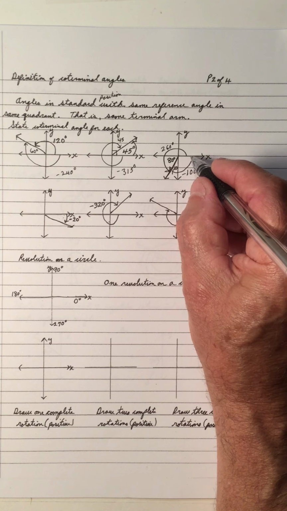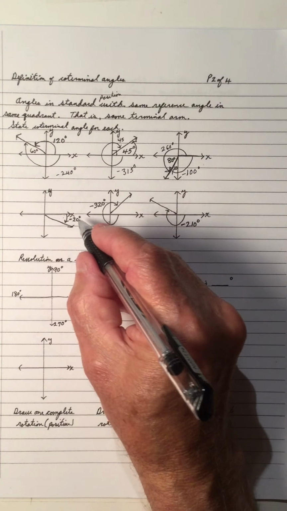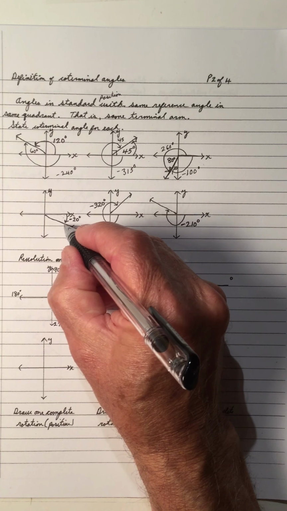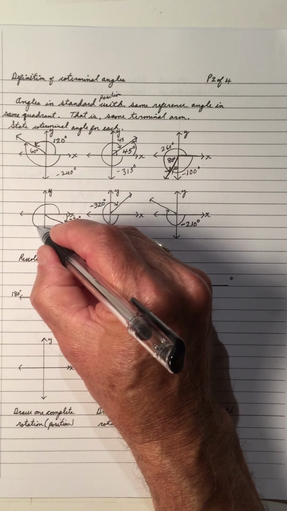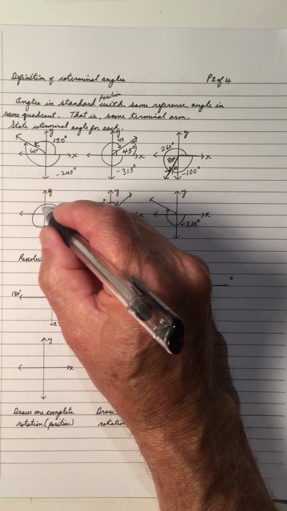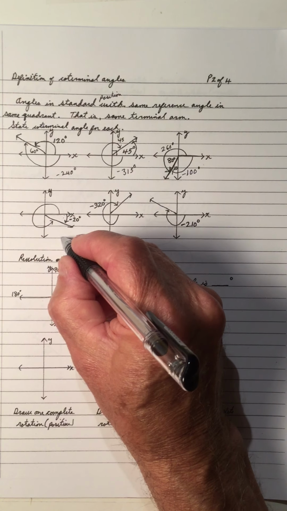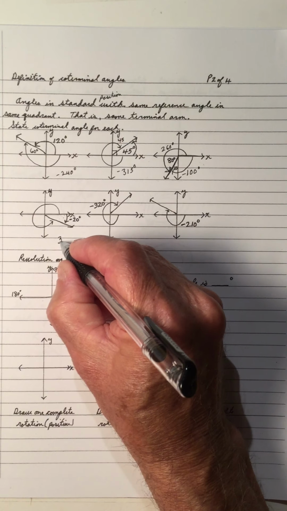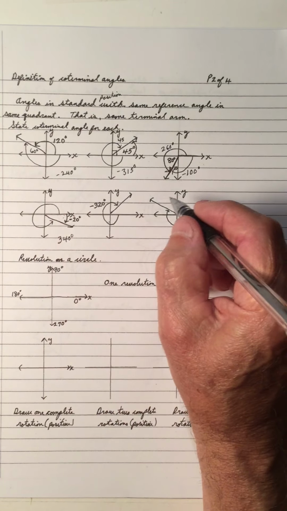And notice they all start from the initial arm on the x-axis. We have an angle here, -20, so coterminal of that, if you want a +1, would be that. So that would be 360, take off 20, so that would be a positive 340 degrees coterminal to the -20.